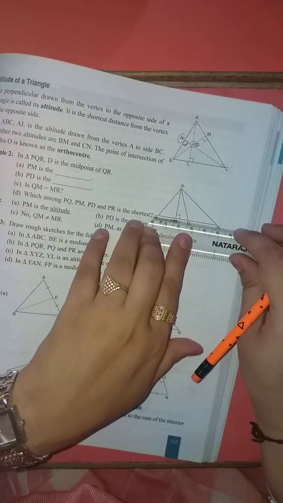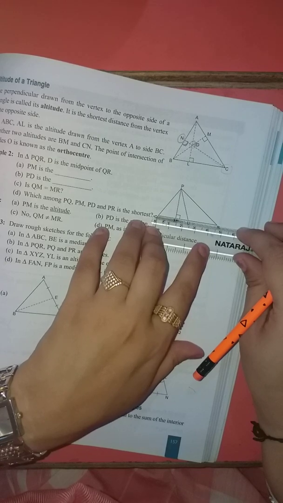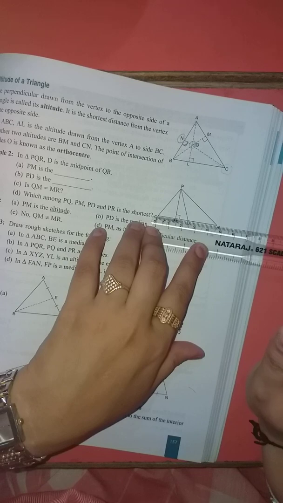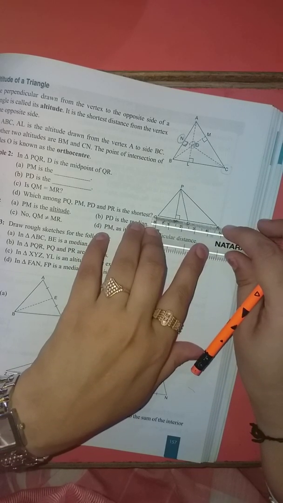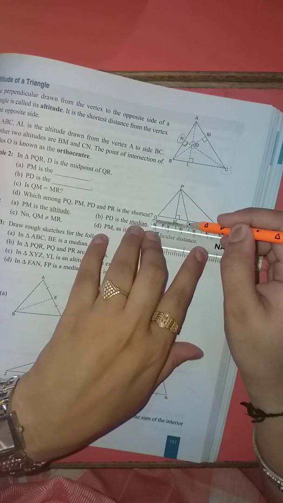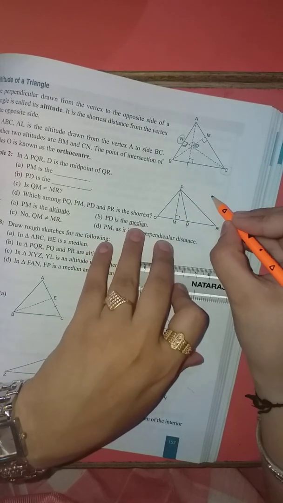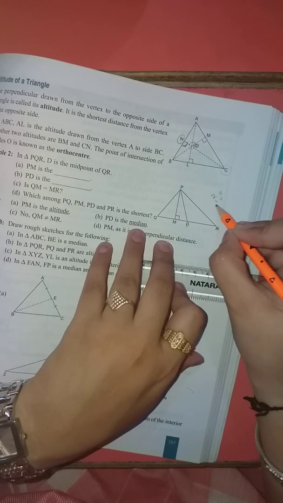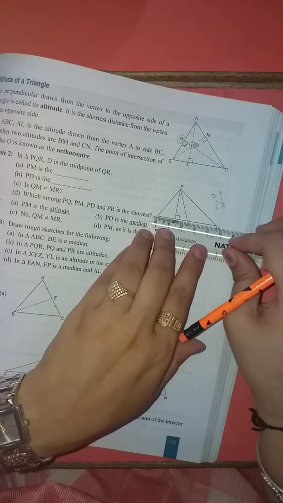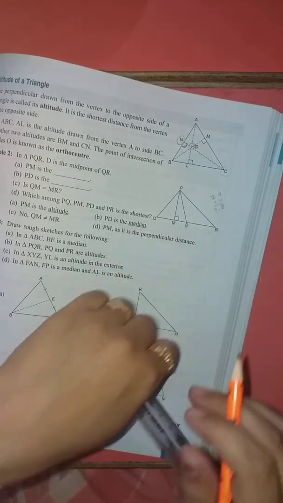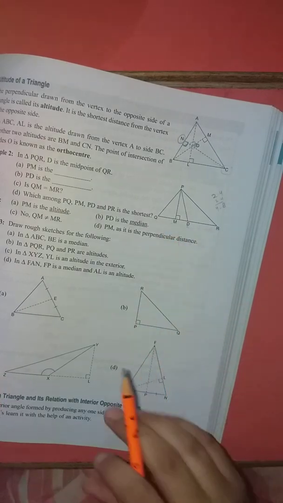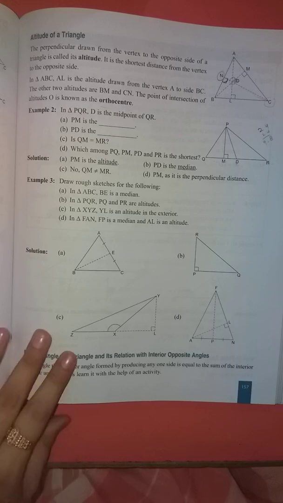Suppose the measure of this line is 4.8 centimeters. Starting from 0, D lies at 2.4. So 2.4 plus 2.4, 4 plus 4 is 8, that means 4.8. So the whole line is 4.8 centimeters, and D divides QR into 2 equal parts. That's why D is the midpoint of QR.